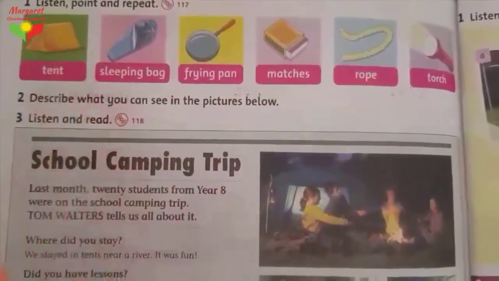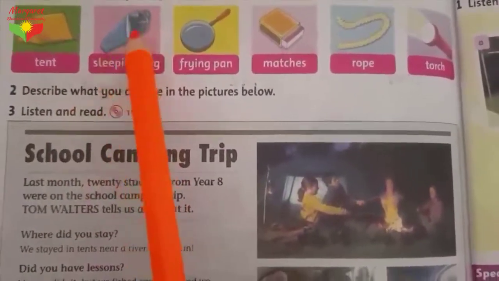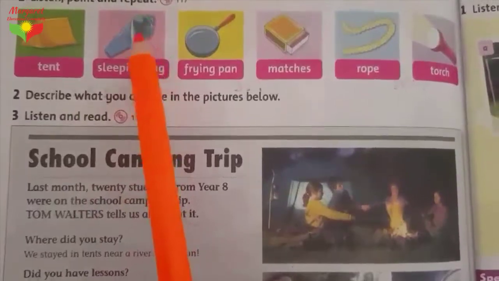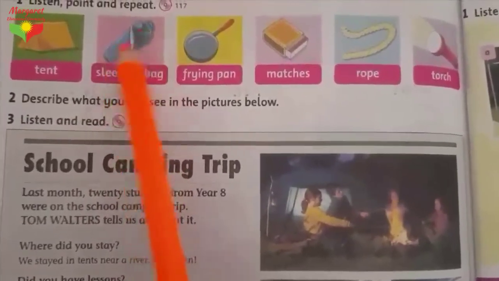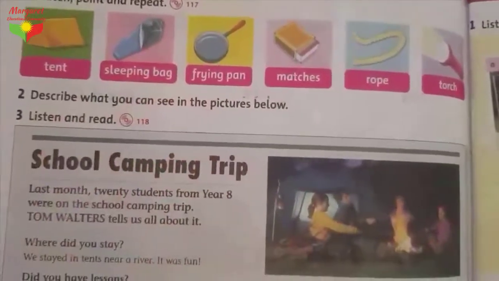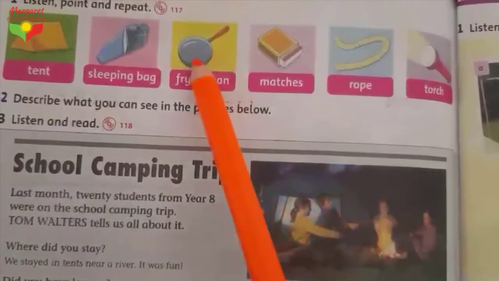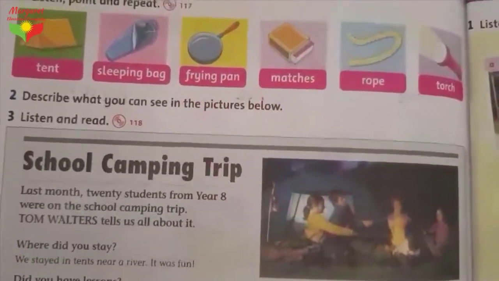Tent واتە خێمە. Sleeping bag گوڵی من ئەمە کیسەی خەوە. هەر کەسێ بیەوێ بخەوێ بۆ ئەوەی کە پارێزراو بێ ئەبێ لەناو ئەم سلیپینگ باگەیە بخەوێ. Sleep واتە خەوتن، bag یعنی جانتە. Frying pan ئەمە تاوەی شت سوورکردنەوەیە. You know what I mean, pan. Frying pan یعنی تاوەی شت سوورکردنەوە.